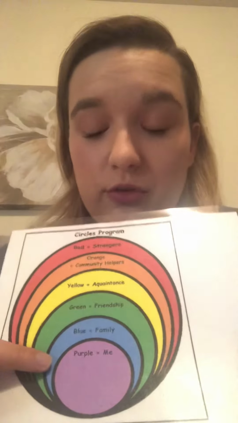You're going to move into your blue circle. This is family. And you can ask the students at this time, and this kind of goes into the introduction, who falls into your blue family circle? Can be your mom, your dad, your sister. Then you're gonna move into your green circle. This is your friendship circle. Who are some of your friends? Then you're gonna move into your yellow circle, acquaintances. Who are some of your acquaintances?